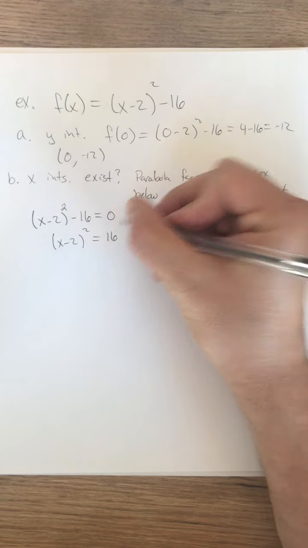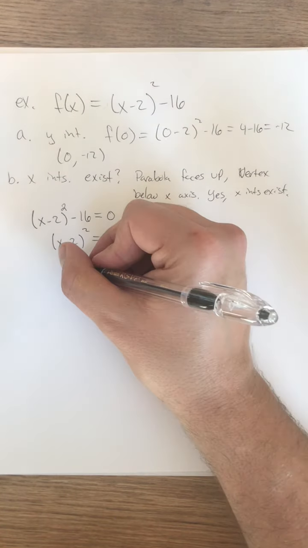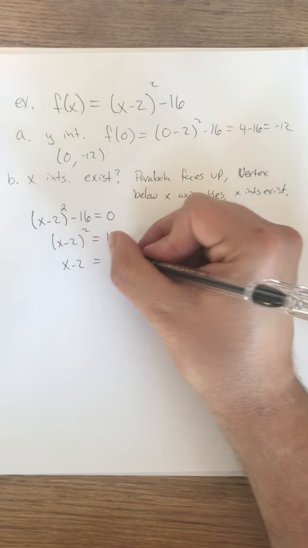So now that we know that they exist, we'll just set the function equal to 0 and solve.